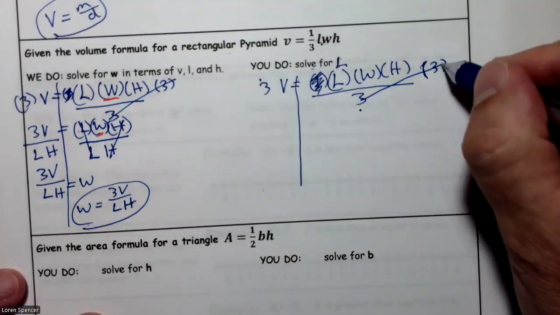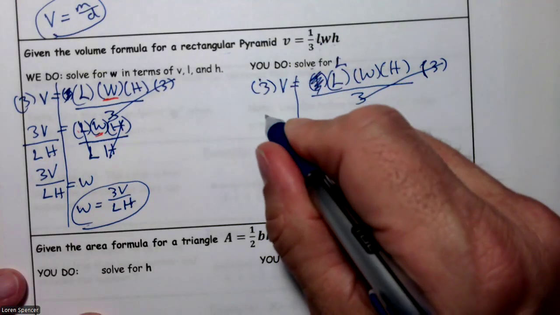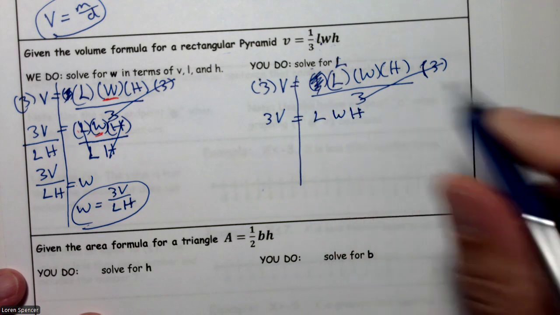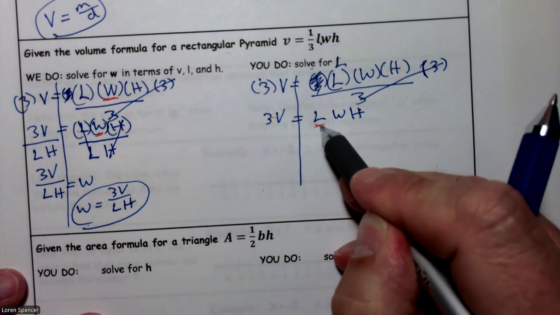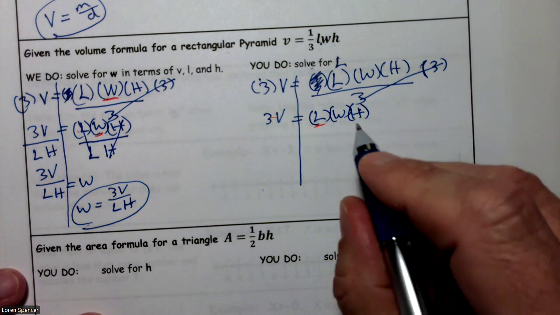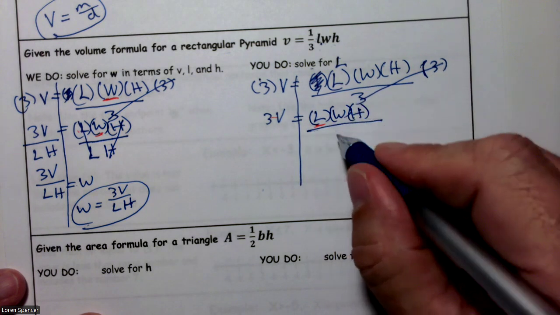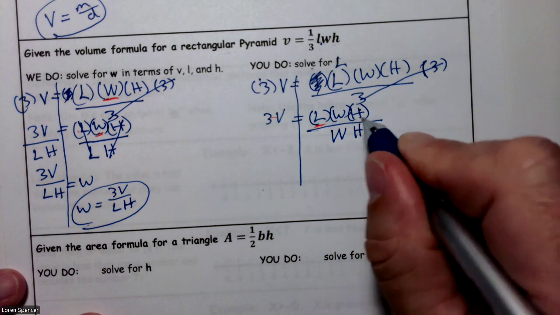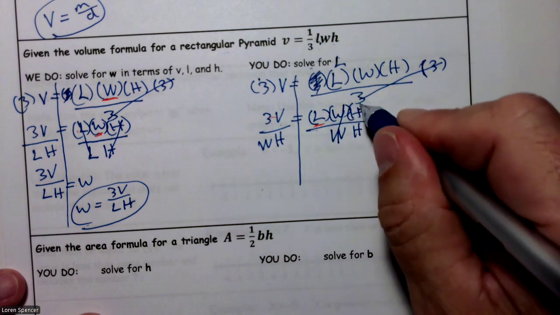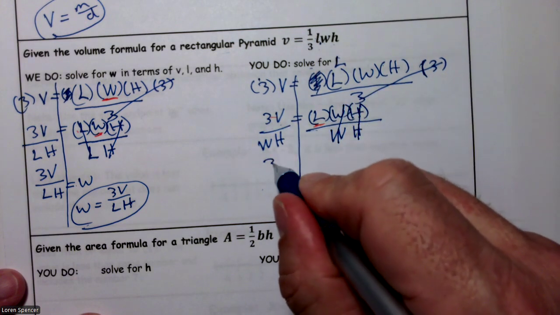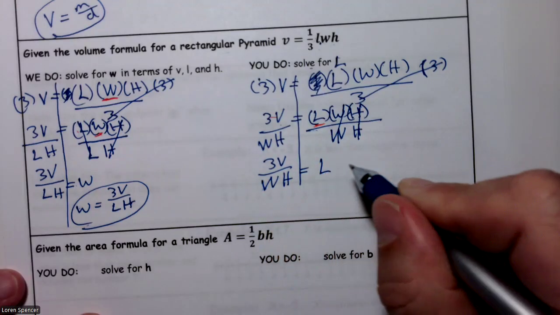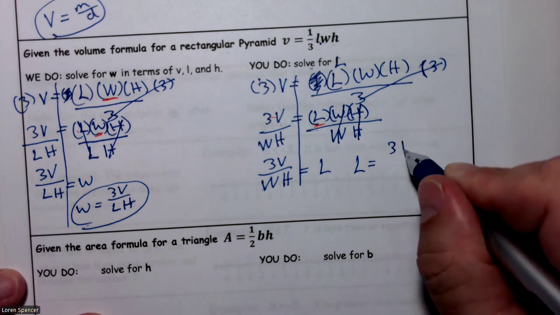Well, that 3 bugs us, so since it's dividing by 3, we're going to multiply by 3. All right. Well, those cancel out, and now I have 3V equals LWH. But we're looking for L. And remember, these are essentially in parentheses because they're side by side, which means we're multiplying. We undo multiplication by division. So this drops off, this drops off, and we have 3V over WH equals L. So L equals 3V over WH.